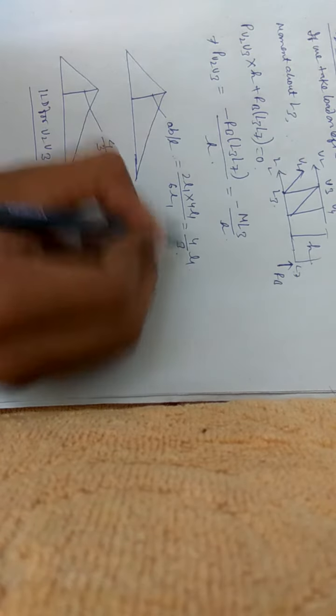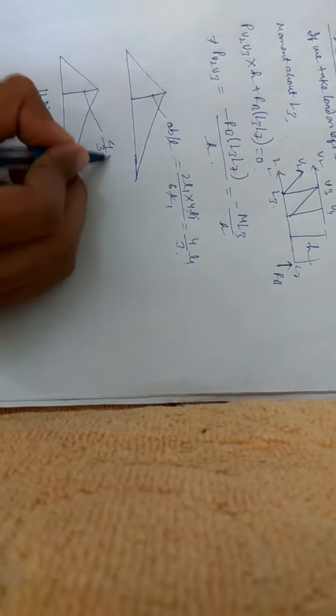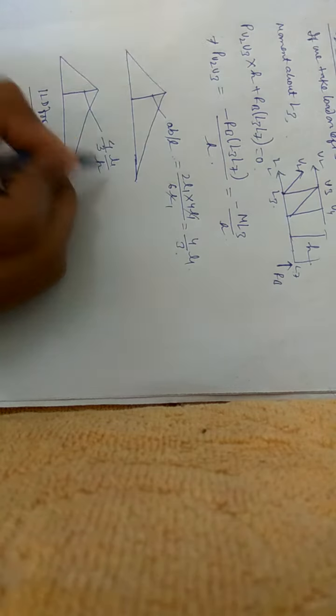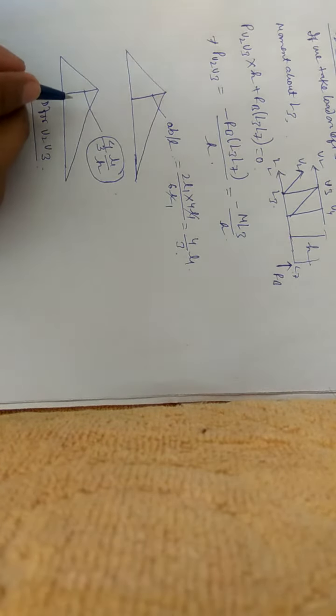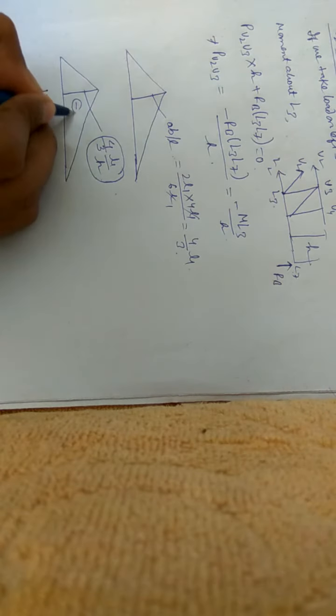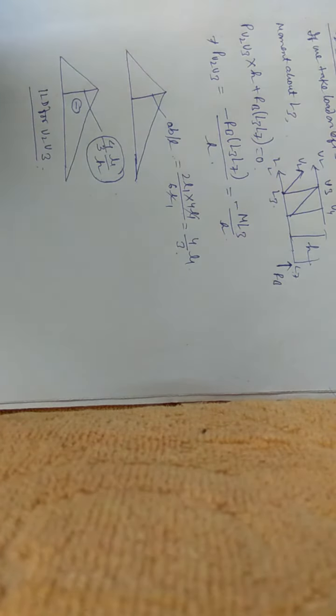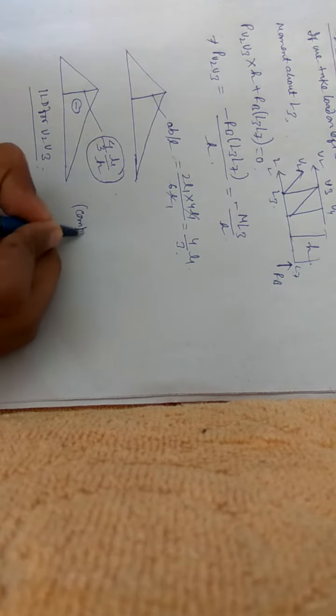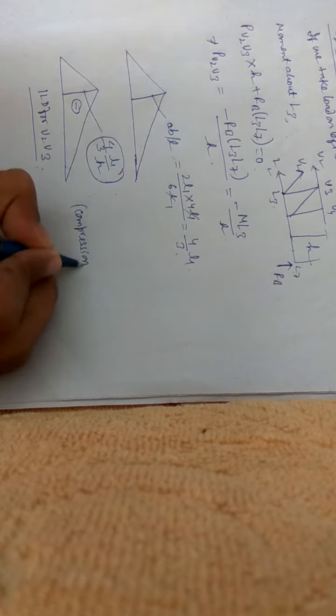L1, there is L1. So this is the value. And as it is negative, it means compression. Compression. So this is the way how to find the value of the top chord.